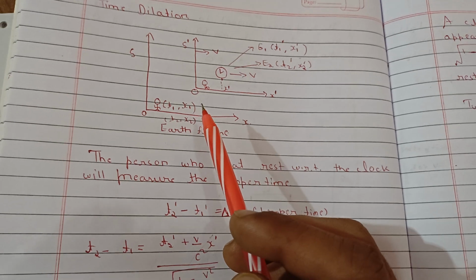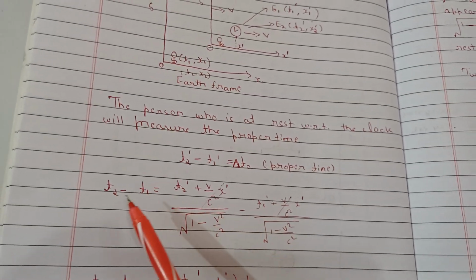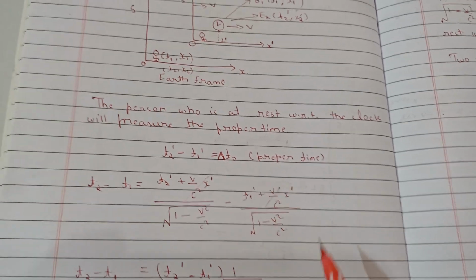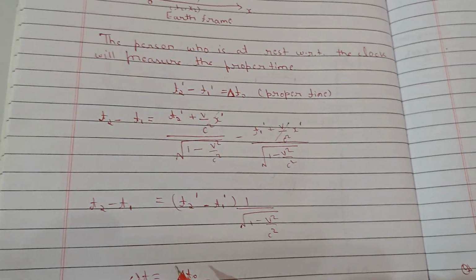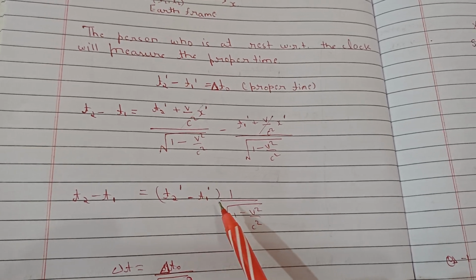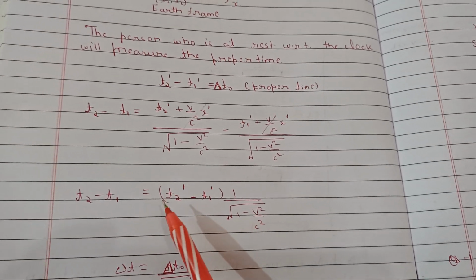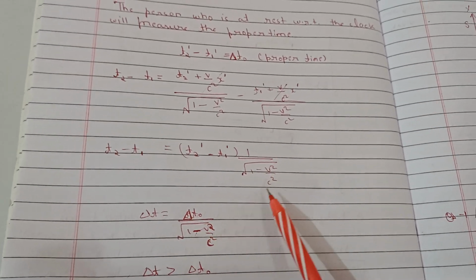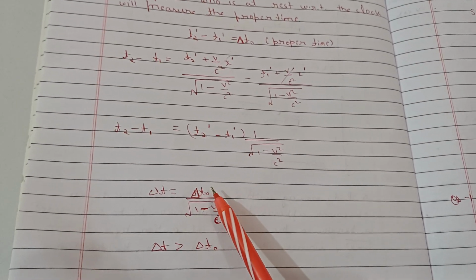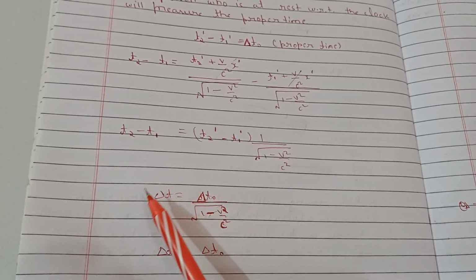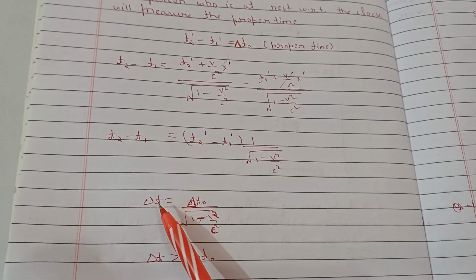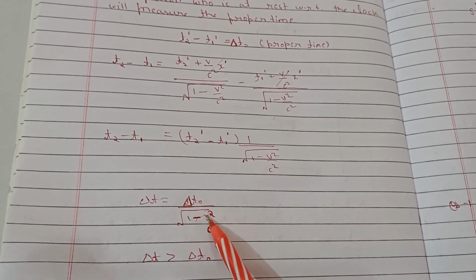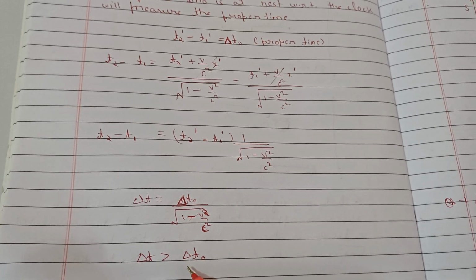First write the expression. For T2 minus T1, it will be T2 prime plus V by C square x prime divided by this factor, minus T1 prime plus the same term. So we get an expression for T2 minus T1: it will be T2 prime minus T1 prime divided by root of 1 minus V square by C square. This is the real time or actual time, so we write it as delta T naught divided by this factor. Now if it is the actual time, and it is measured by the observer in the rest frame, then this time is greater than delta T naught, because the factor is less than 1, so delta T will be greater than delta T naught.